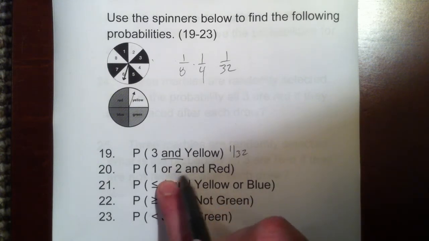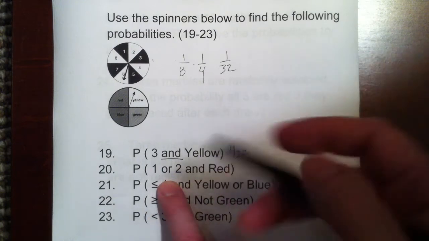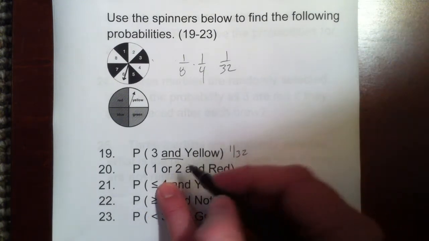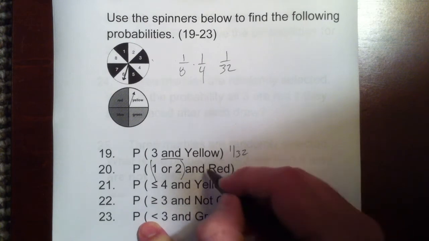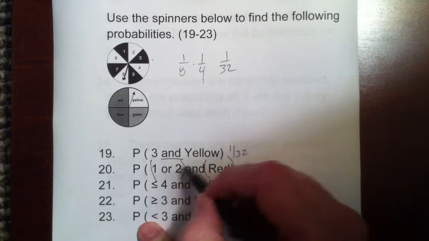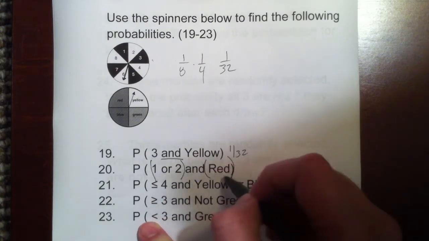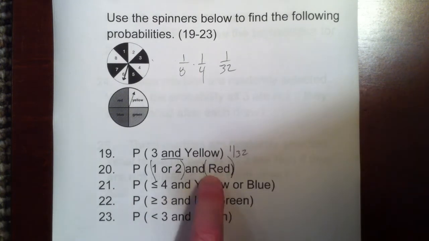Now we have "and" "or" "and," and a lot of us look at this and say, well, I don't know what to do. Well, you have to separate it. I'm looking for the probability of a 1 or a 2, and a red. So I have to find the probability of 1 or 2 and then multiply that by the probability of red to get the probability of all of that.